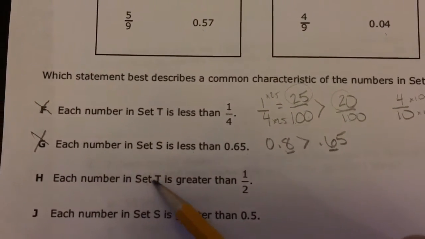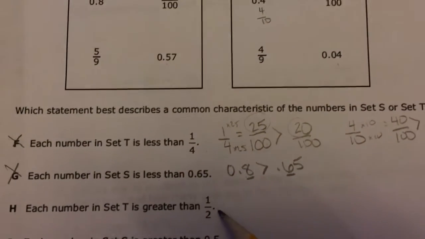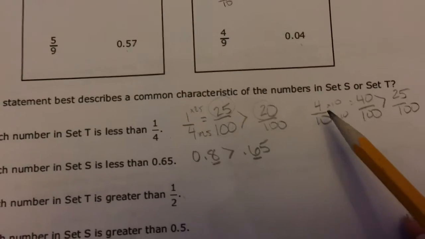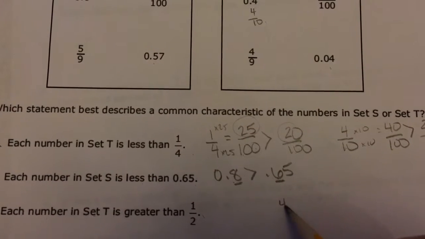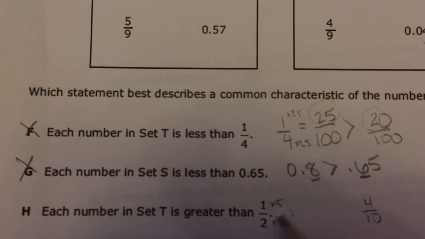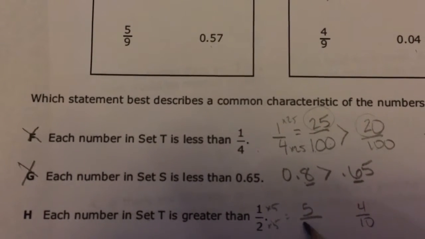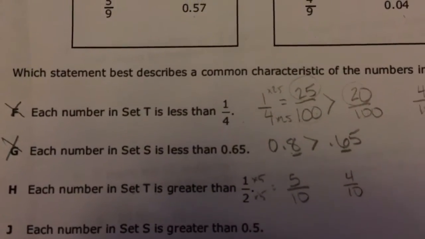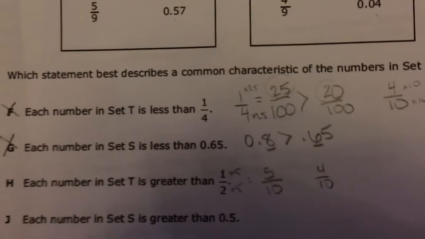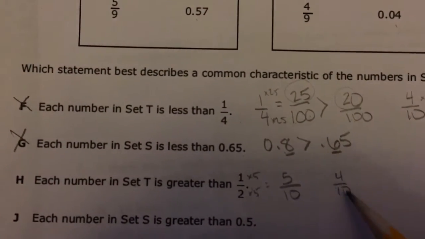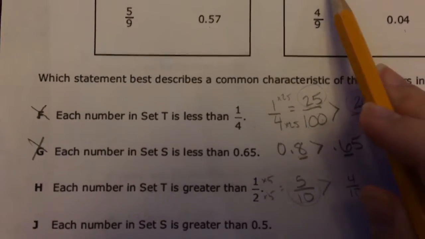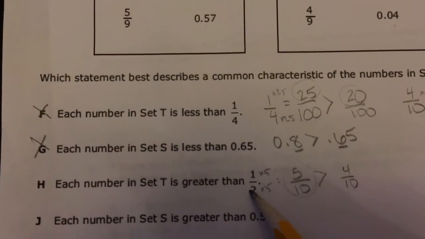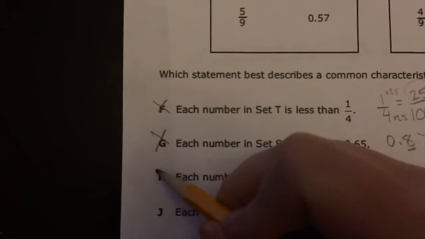H, each number in set T is greater than 1/2. We can go back to this number right here, 4/10. And 1/2, if I multiply my top and bottom by 5, 1 times 5 is 5, 2 times 5 is 10. So I have 5/10 and 4/10. Which one is bigger, 5/10 or 4/10? 5/10 is bigger. 1/2 is bigger than my 4/10. So this one is false too, because 4/10 is not greater than 1/2.